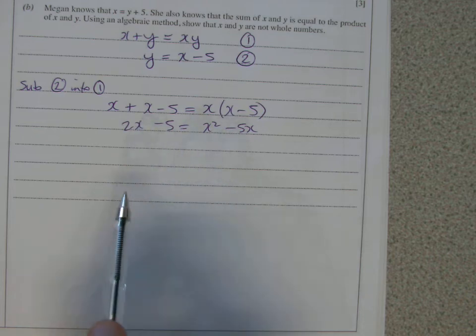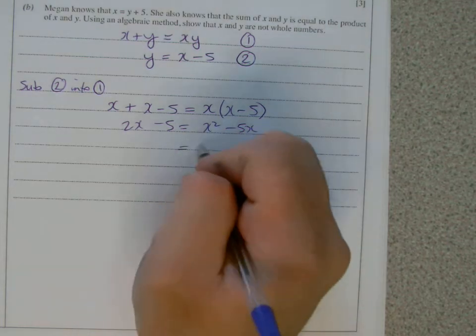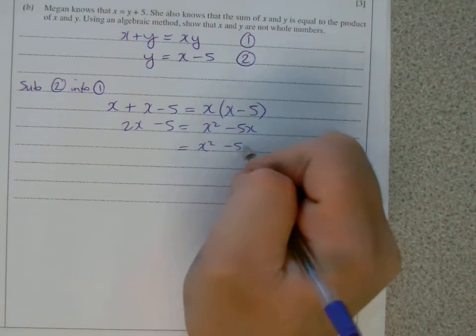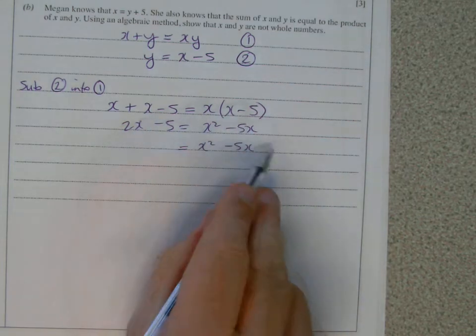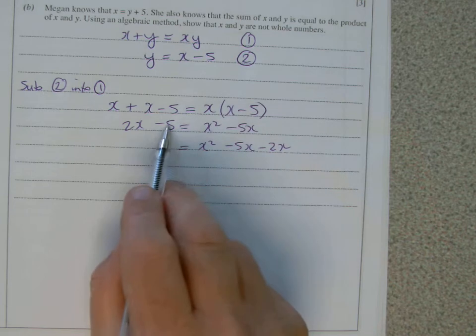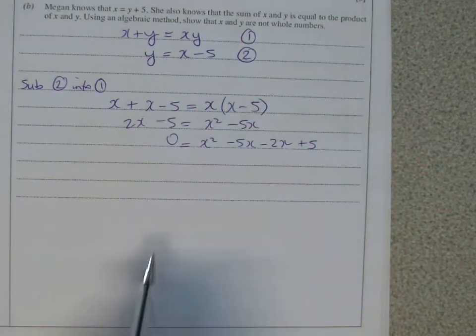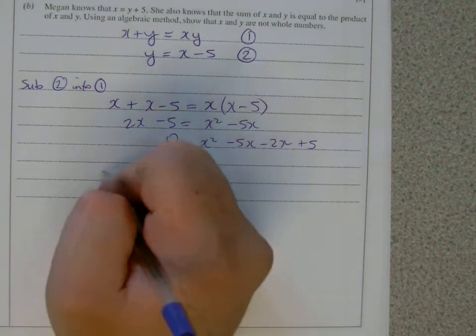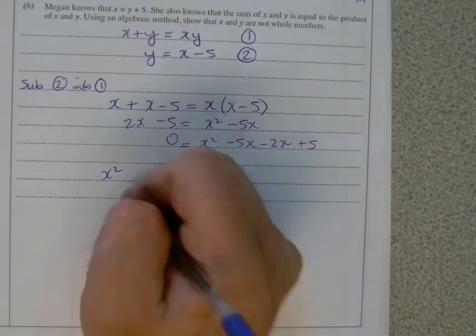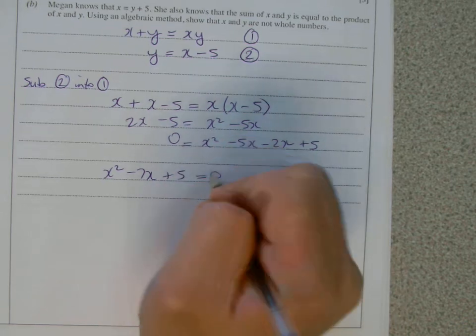It obviously is forming into a quadratic here. So if I keep the x squared as positive, keep it there, and I'll take all this stuff over the other side. So 2x becomes minus 2x. And the minus 5, when I take it over, becomes a plus 5. And I'm left with 0. So simplifying this, I'll have x squared minus 7x plus 5, and that equals 0.